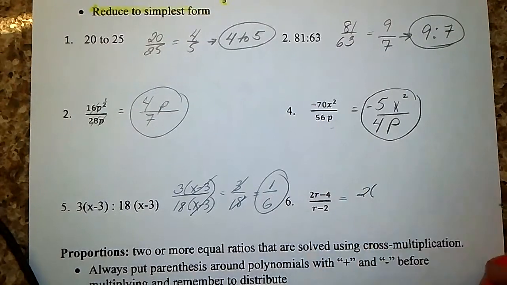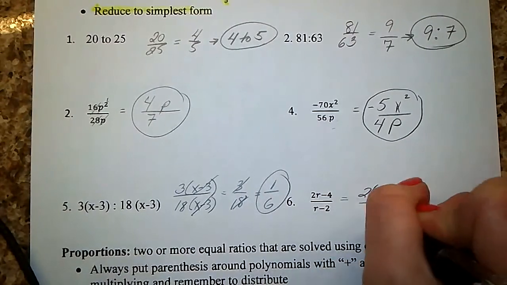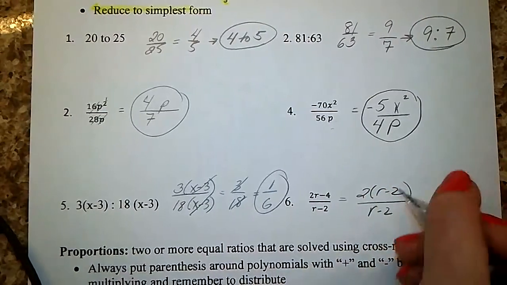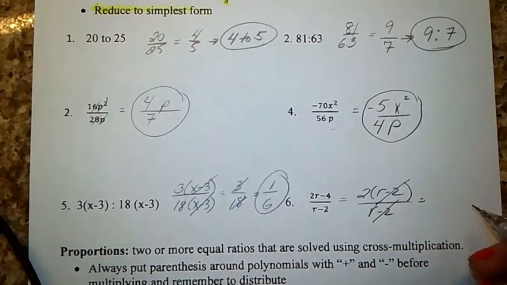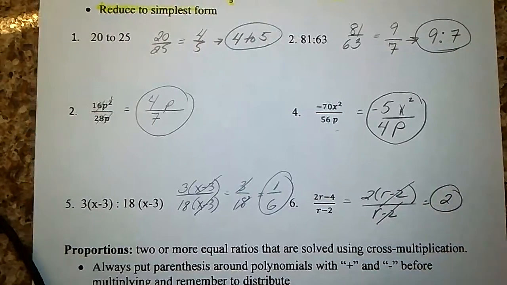If I factor out a 2, I am left with r minus 2. And on the bottom, I have r minus 2. And now you can see we have the same thing on the top and the bottom, so they can cancel out. And our answer there would just be 2.